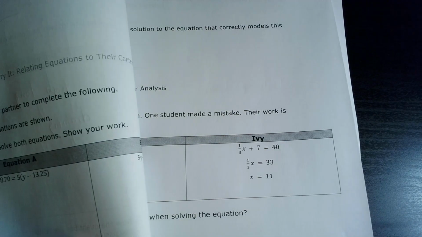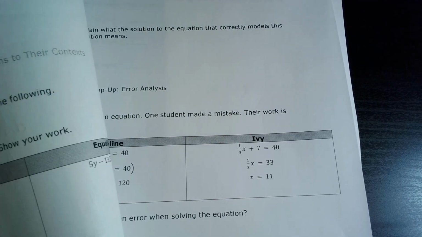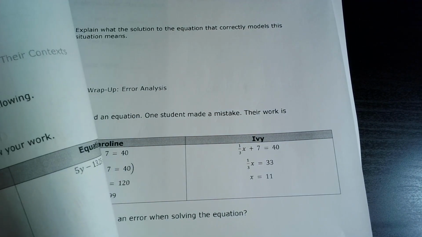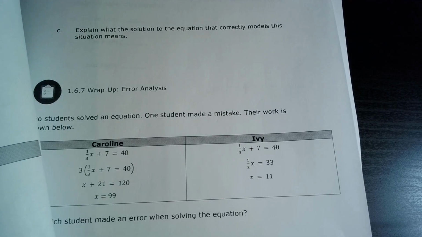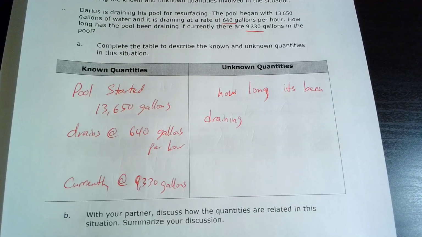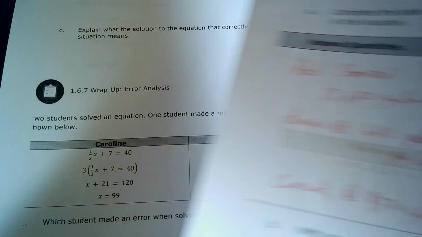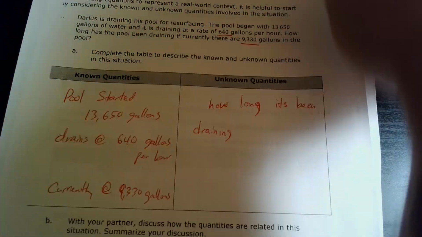And then this next section, 1.6.6, is some stuff you are going to work on together. And then the wrap up I'm going to save for in class as well.